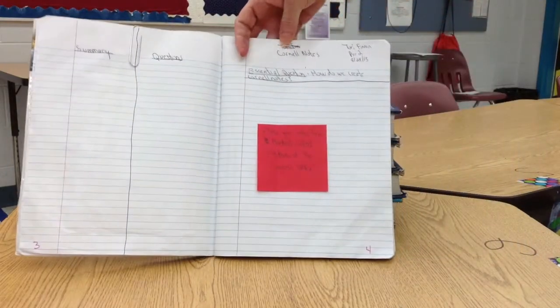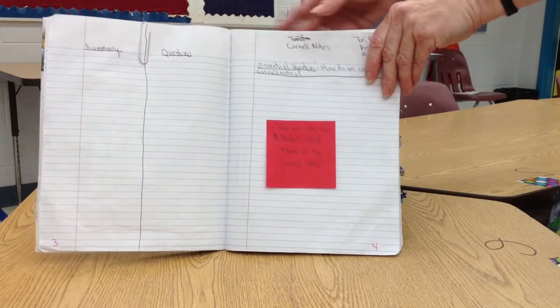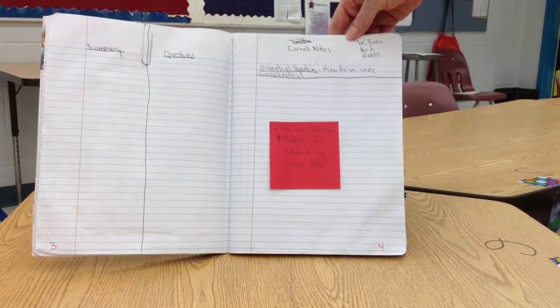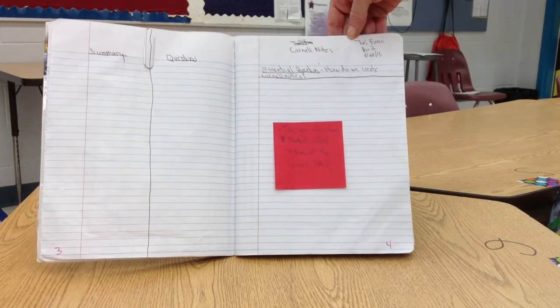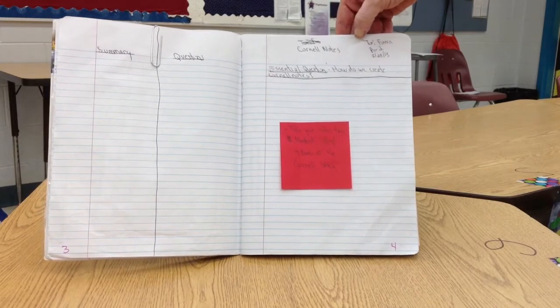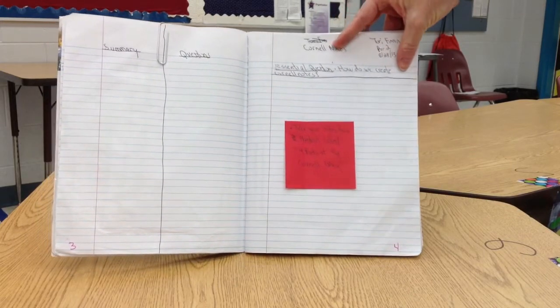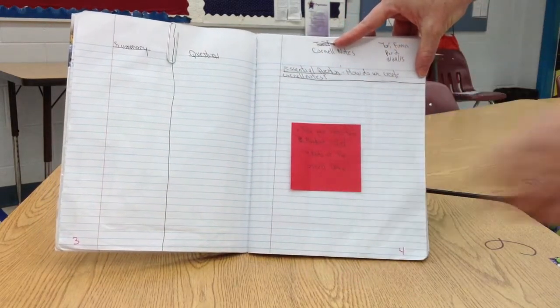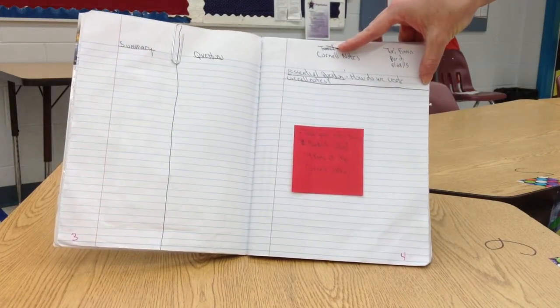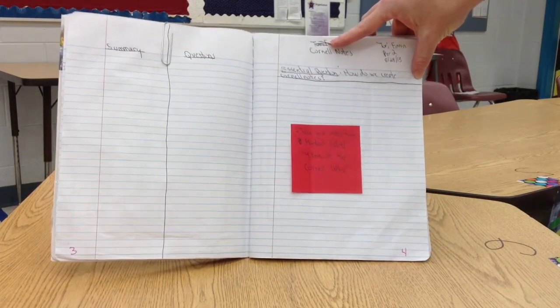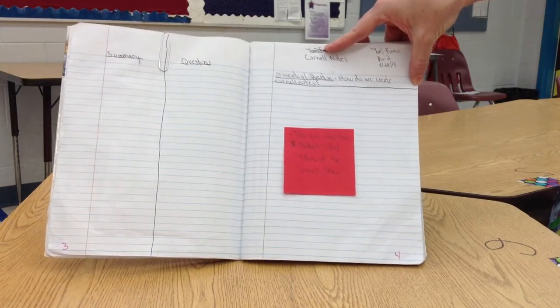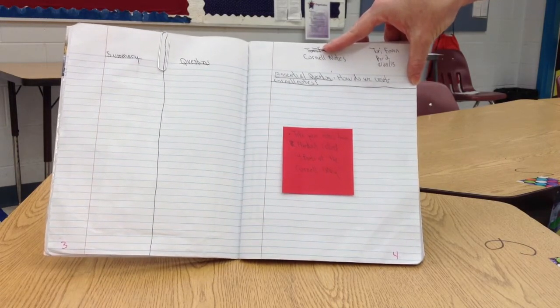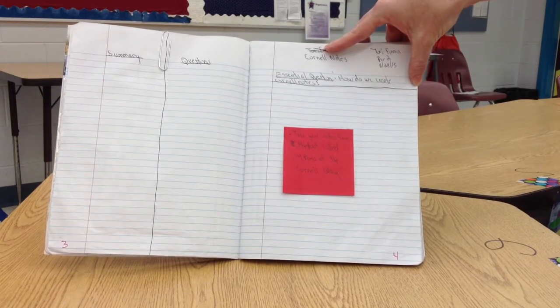On this side is where we took notes on how to take Cornell Notes. The essential question was, how do we create Cornell Notes? And this was dated August 29th. You can find the information we used to create our notes in the 4 Ways or 4 Parts of the Cornell Way handout and the PowerPoint, both located on Edmodo in the Cornell Notes folder.